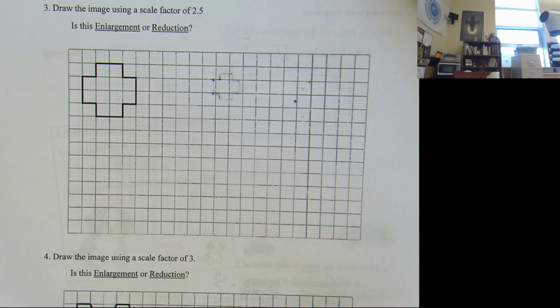Yeah. So you take every length in the original, and you multiply by the scale factor. So what's 2 times 2.5? Yeah. So you're going to draw the top line 5. Start right here.